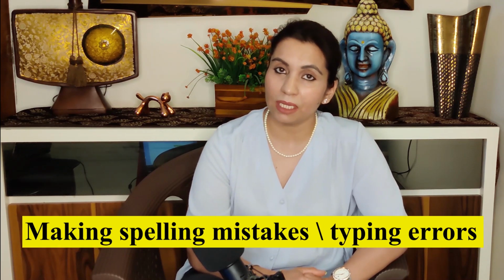Mistake number 5 that the student normally makes is making spelling mistakes and typing errors. If we look at how the essays are marked, 25% of the marks is given to the student based on the grammatical range and accuracy. Accuracy also involves spelling mistakes. So if a student makes a lot of spelling mistakes, then they will lose their precious bands.